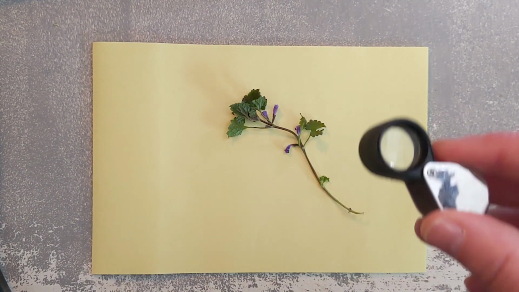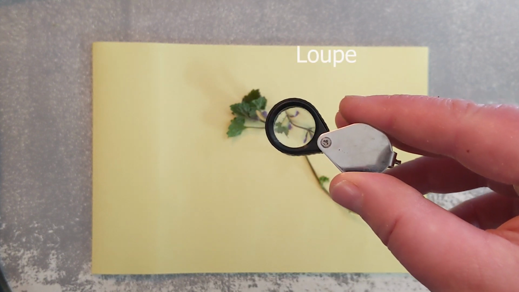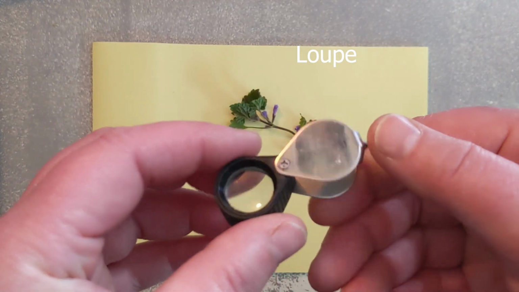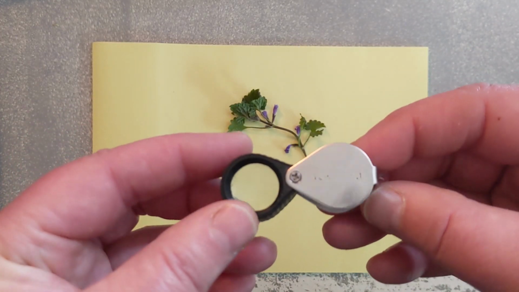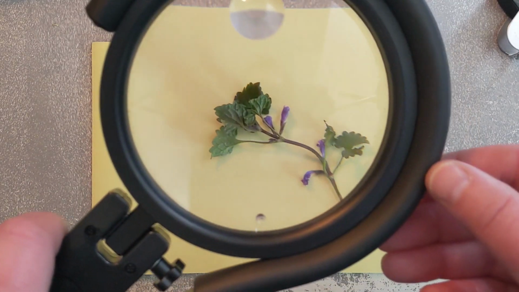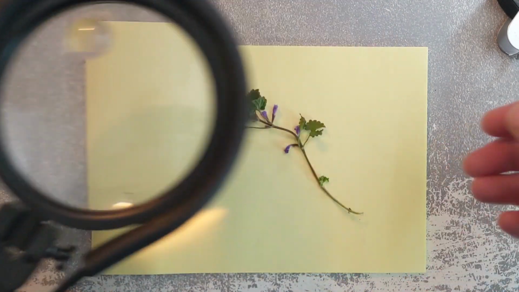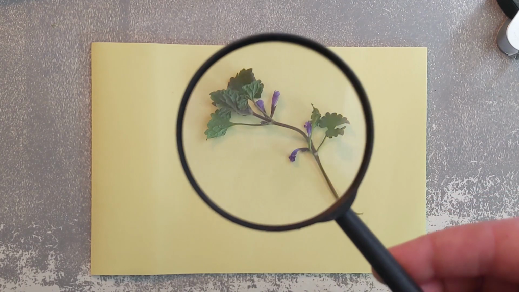What is handy though, and is smaller, so it's mobile, is a 10x lens. Called a loupe, it's used by jewellers and botanists the world over, and you can pick one up for under €10 nowadays when you shop online. You could also just use a magnifying glass. I got this for €5 in one of the German supermarkets, whereas this one was bought from a €2 shop.